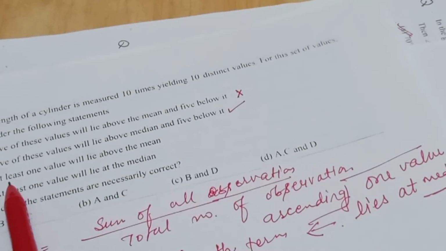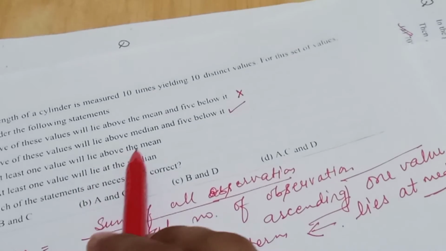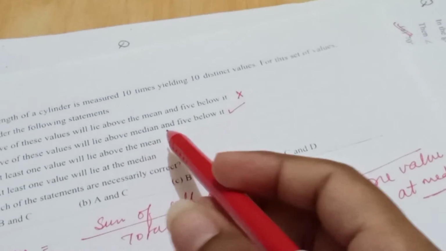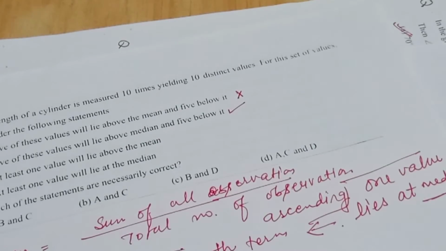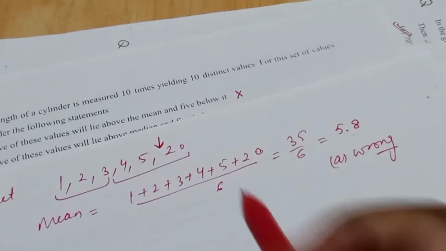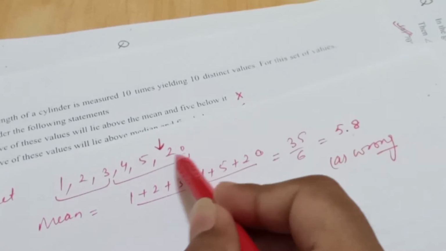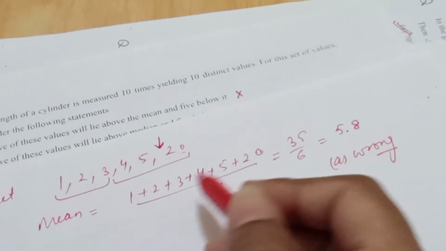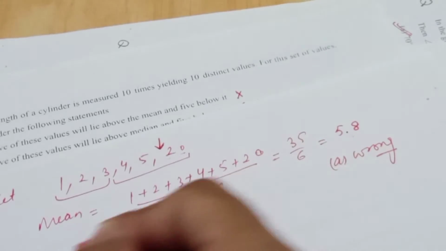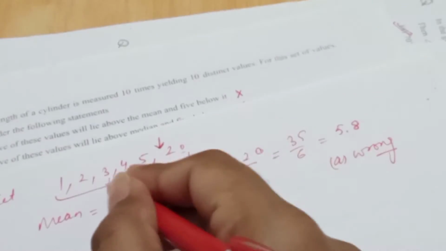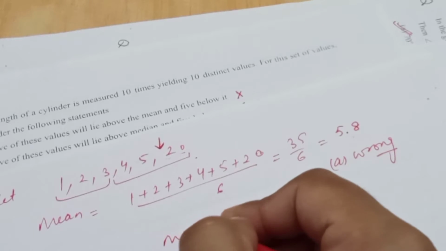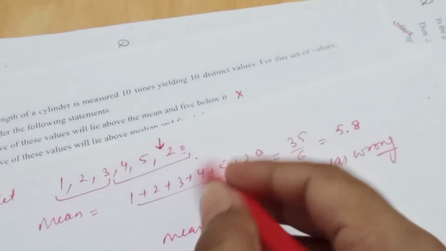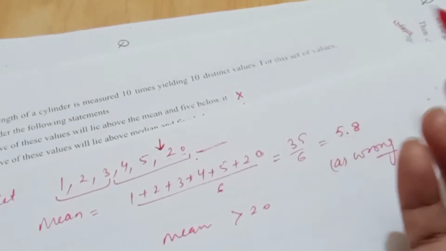Option C is: at least one value will lie above the mean. It is correct because from this example we can see that at least one value is lying above the mean, and this is true for all cases, because it is not possible that the mean is greater than 20 when none of the observations is greater than 20.